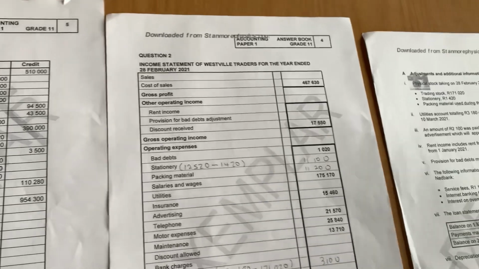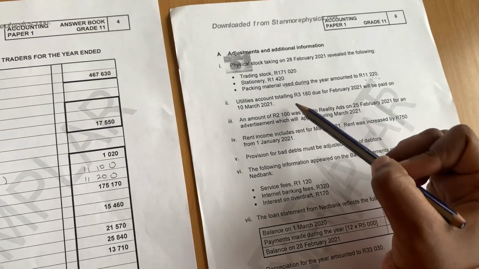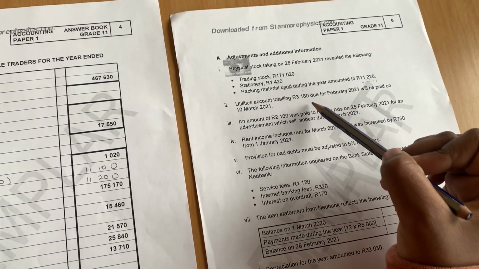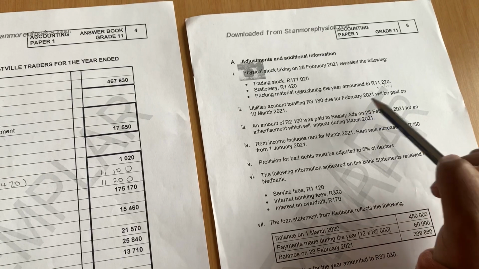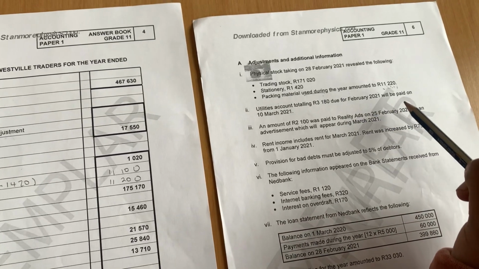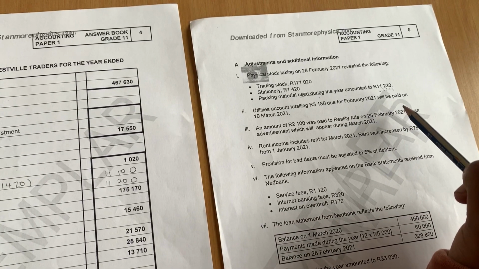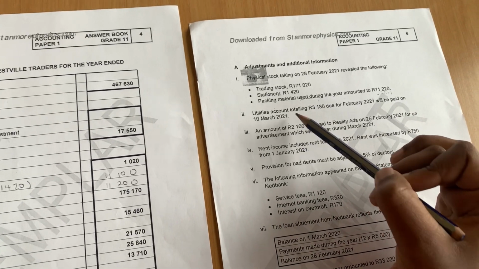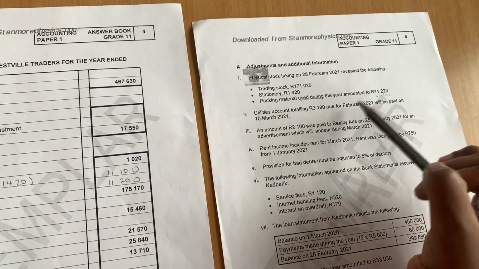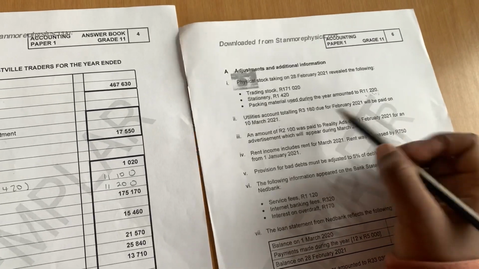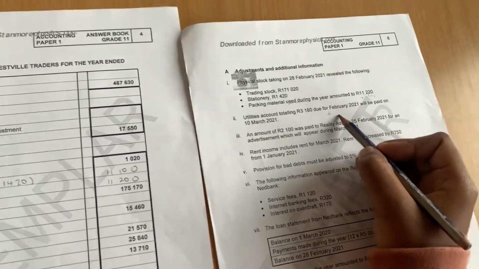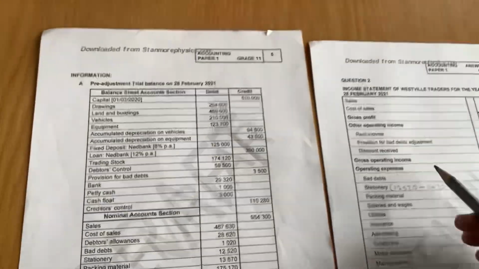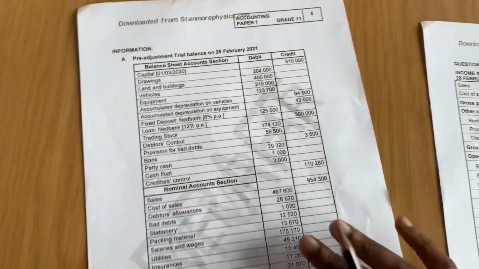The next one says utility account totaling 3,180 due for Feb 2021 will be paid on the 10th of March 2021, right? Because they said that it's still going to be paid, it's still an expense that we haven't paid, so it's going to be a positive. So you're going to say utility, which is a total of how much from here?